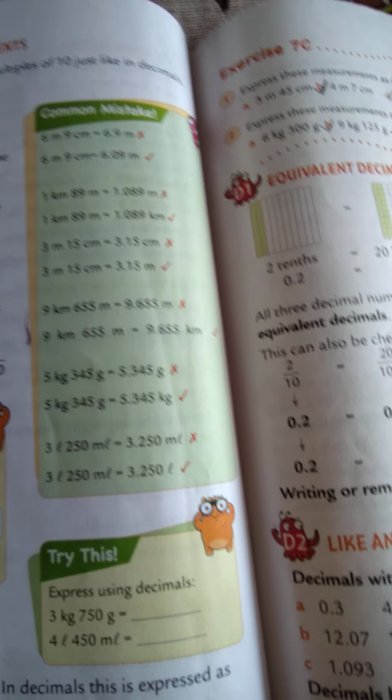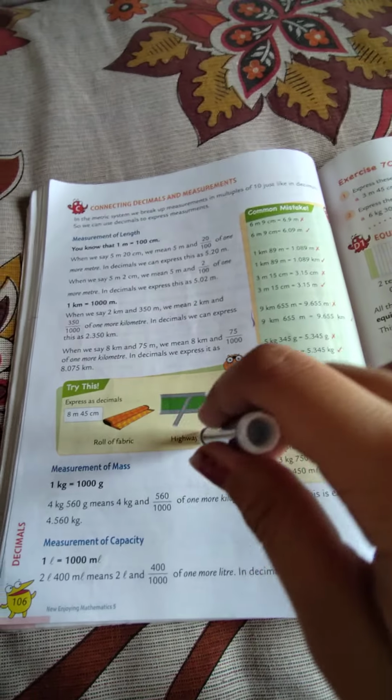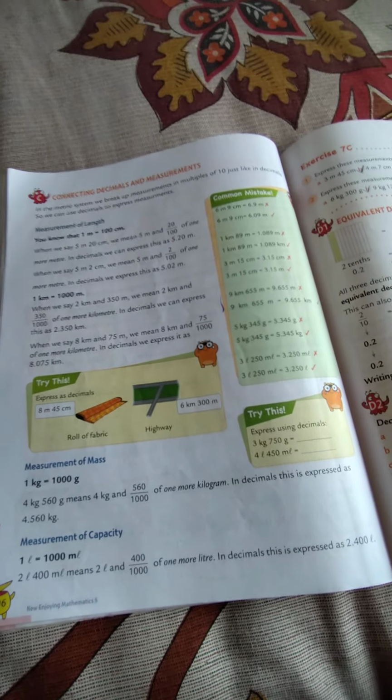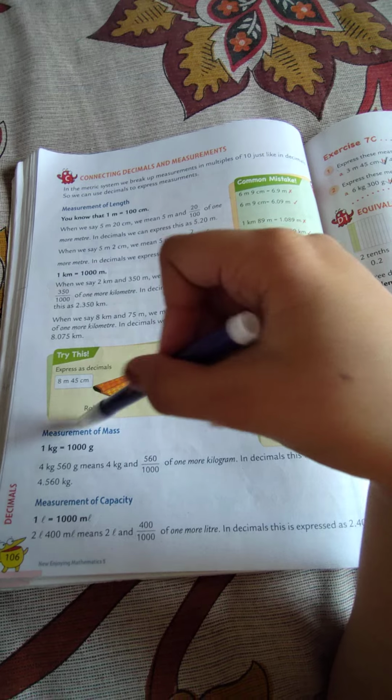Read it nicely. Then we can try these. Okay. Now, measurement of mass, measurement of capacity also. It's the same, just the unit will be changed. It's like kilometer because these both are also thousands. Okay. Let's move on with these exercises.